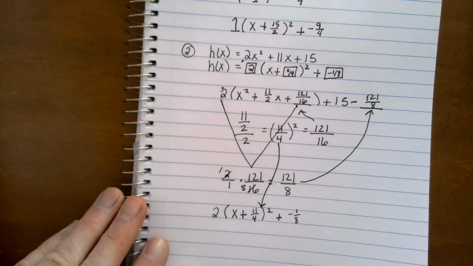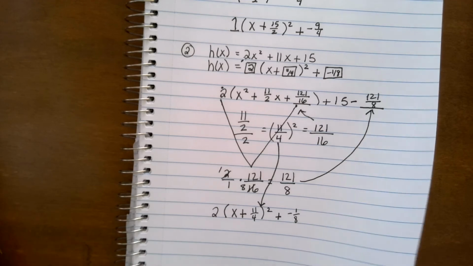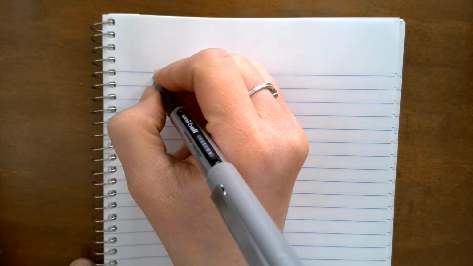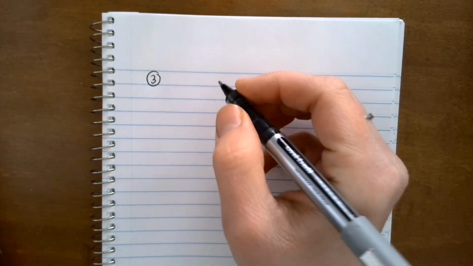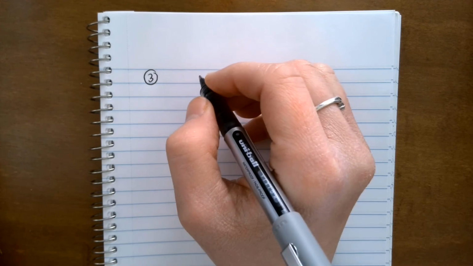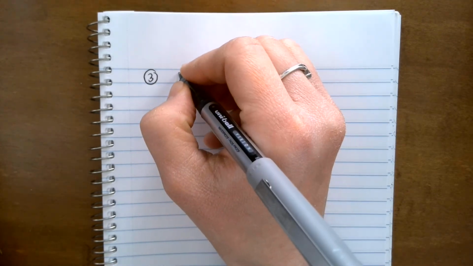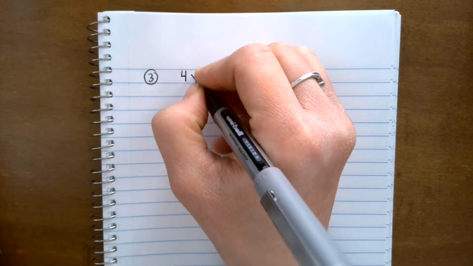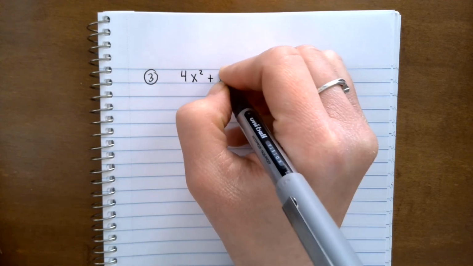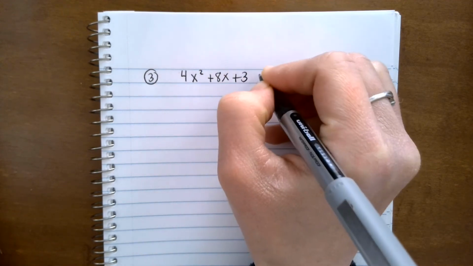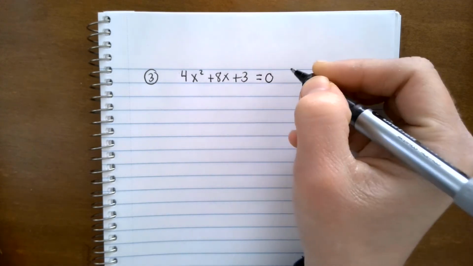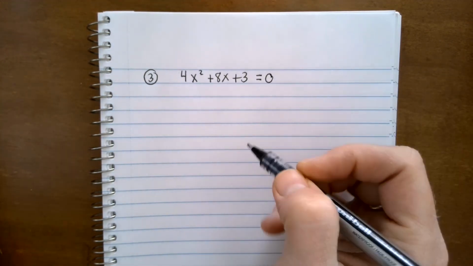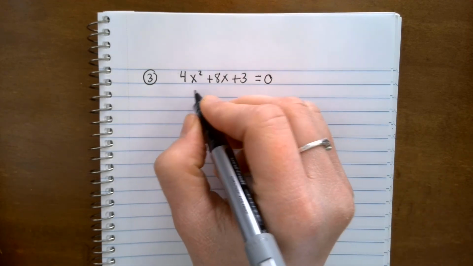Okay, so I'm going to do one more example, based on the examples that are in Khan Academy. So this third one, and these are all examples that are on Khan Academy, so maybe you'll get lucky and you'll get the same one that I'm showing here. So here's the third kind of example, if you have an equation like 4x squared plus 8x plus 3, and it's equal to 0. So basically you're finding the solutions, but you're just writing it in vertex form.